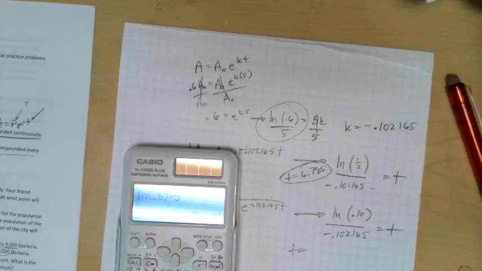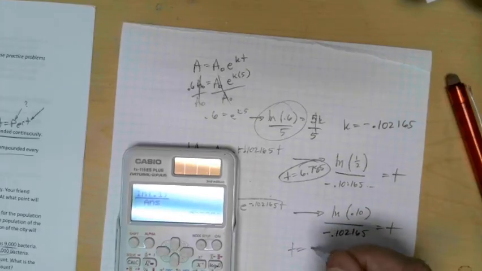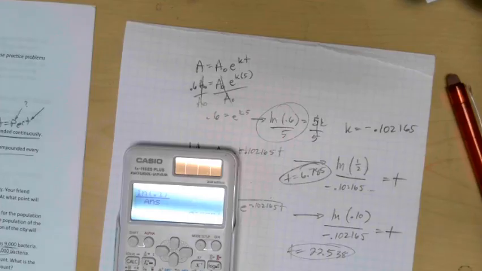I'm going to press equals, there we go. And then I'm just going to go the natural log of 0.1 over the answer. And I'm going to get 22.538 years. Okay, so that's what I'm looking at.